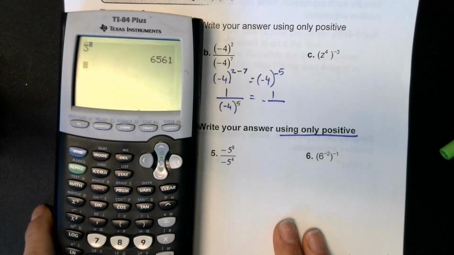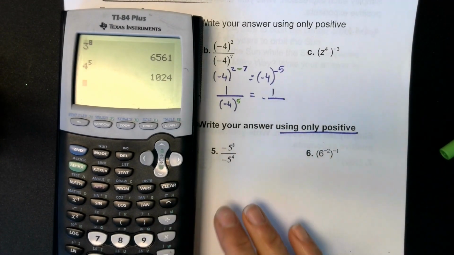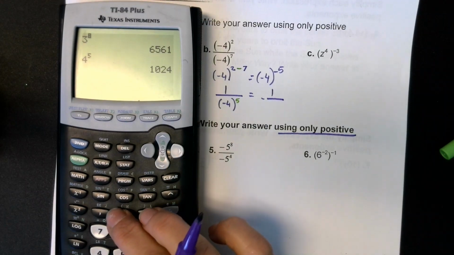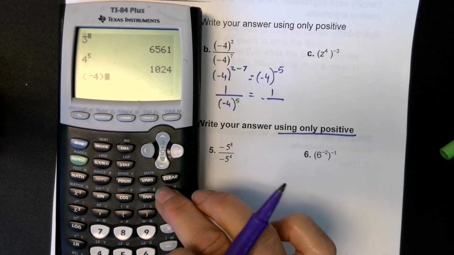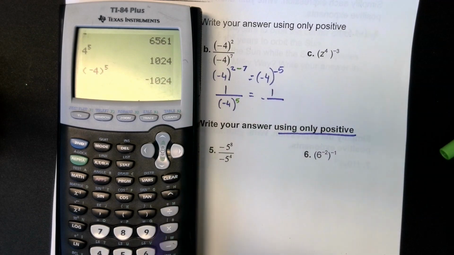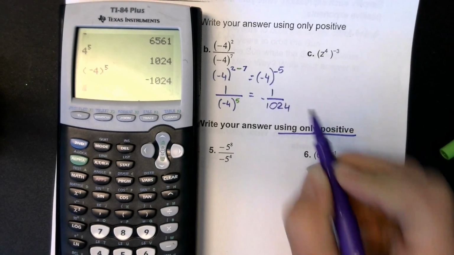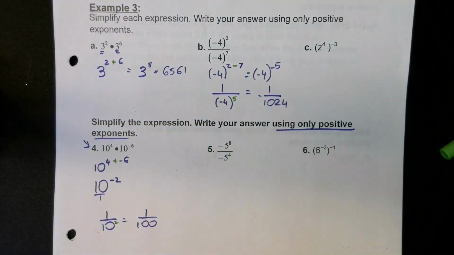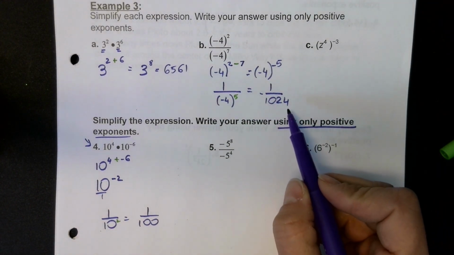And I'll show you guys both ways. So if I have 4 raised to the power of 5, because we know it's already negative. Or if you forget that, you can have parentheses, negative 4, raised to the power of 5. So here's the answer. So we do have that 1024. So the fraction is -1 over, can you guys see it? Oh yeah, you do. 1024.